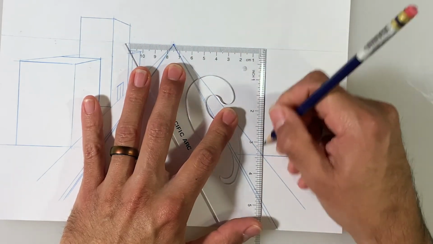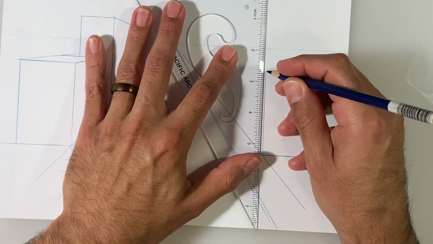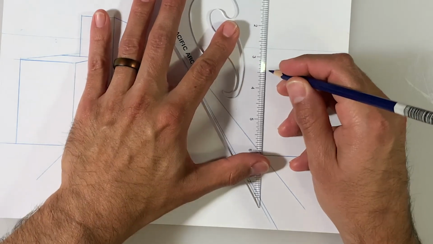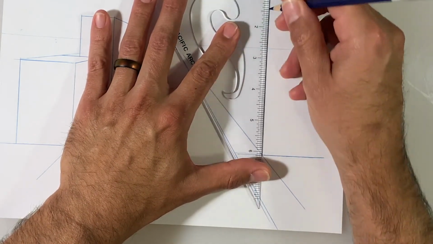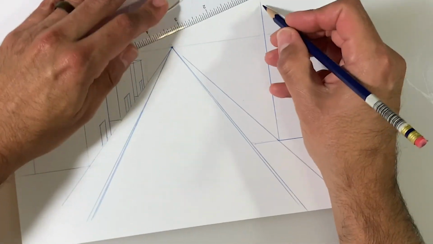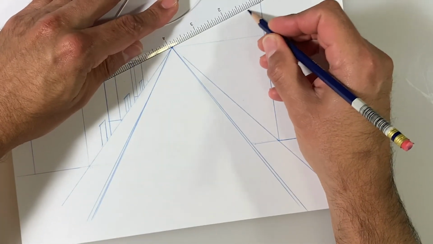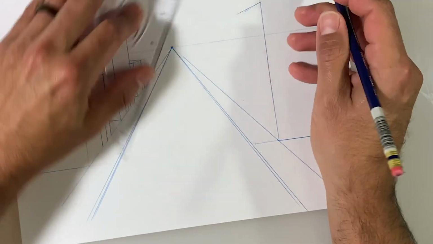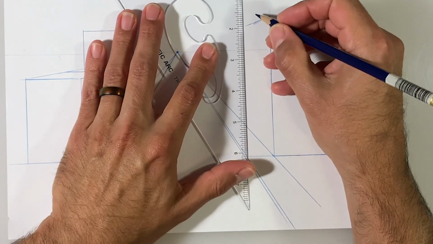So taking this corner up, let's make this a large building. Let's just go really high up here. Okay, and we'll go to the vanishing point here. So it'll be a really tall building. And then I'm going to go straight down.